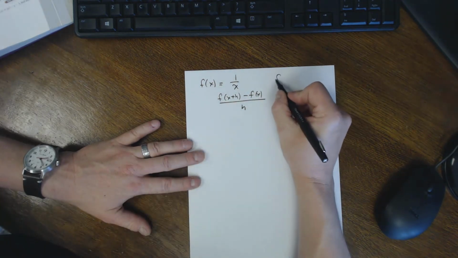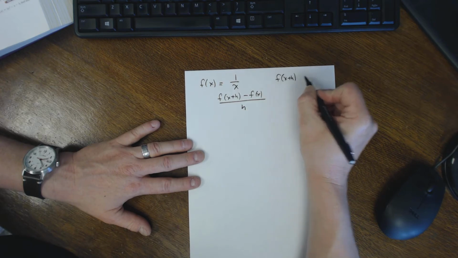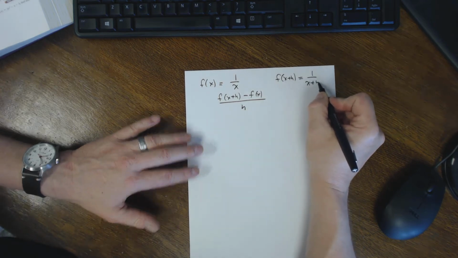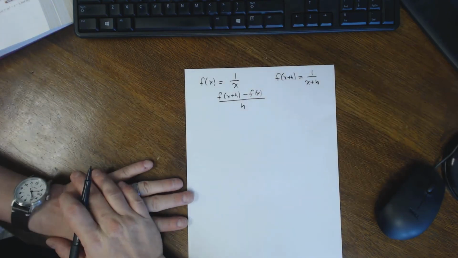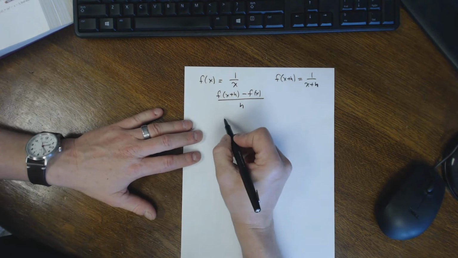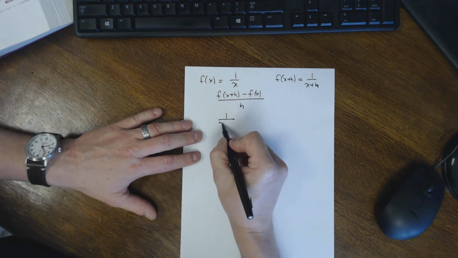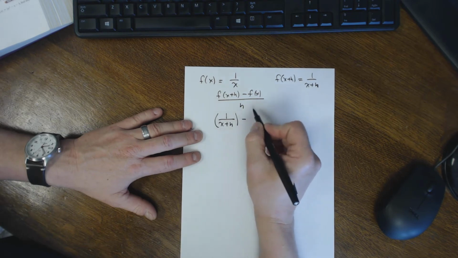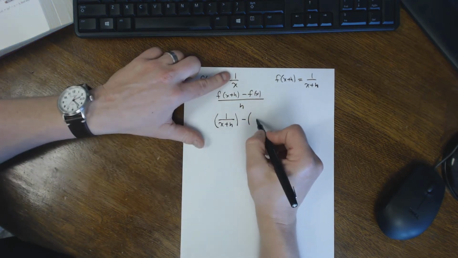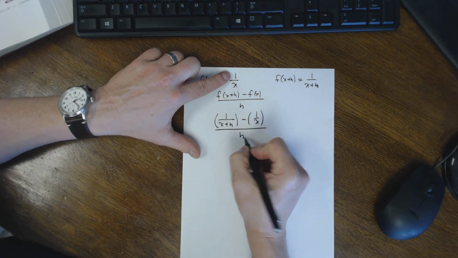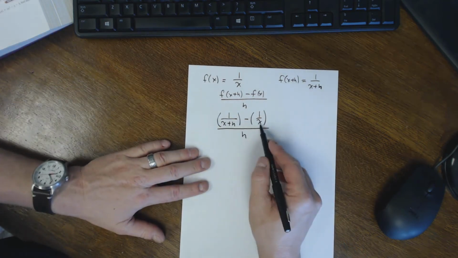Do a little side work here for f of x plus h. That's going to be equal to 1 over x plus h. So now I have to fill in the parts of my difference quotient. 1 over x plus h is this part right here, minus f of x, which is 1 over x, all being divided by h. So now we get some tricky fraction work.